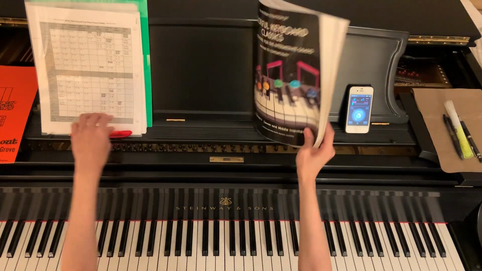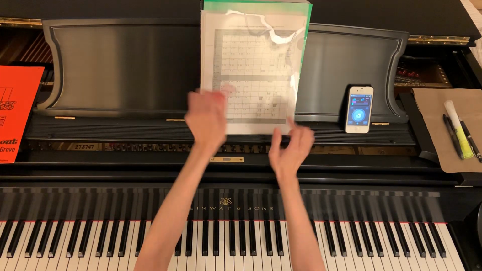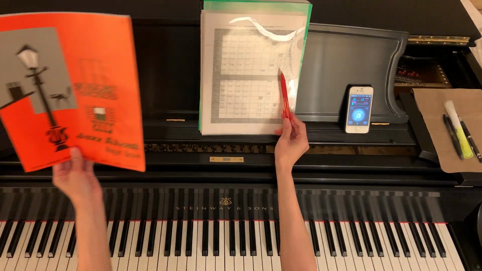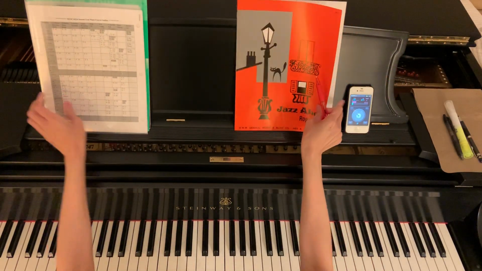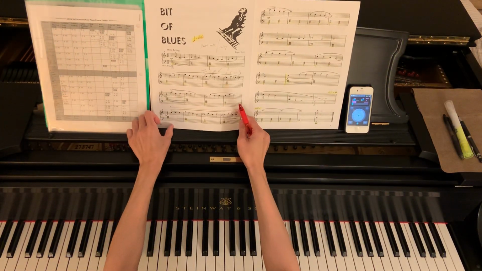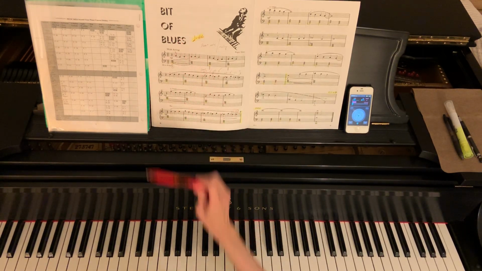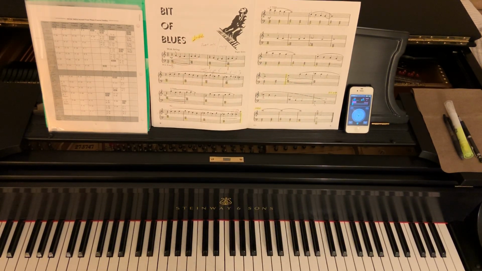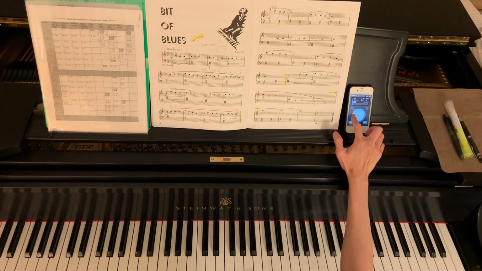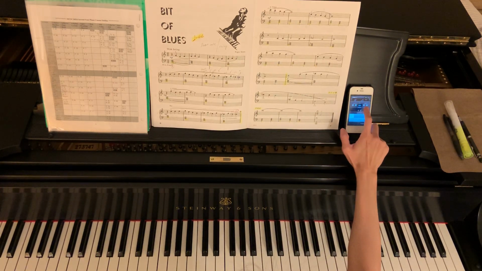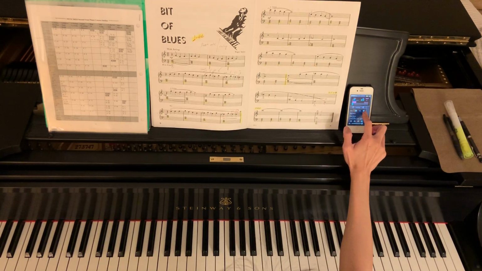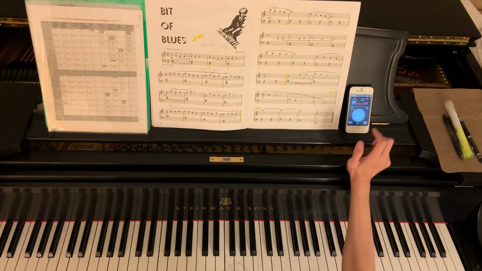Now, the last piece we're going to do is Jazz About. Let's take out our Jazz About, turn to pages 10 and 11. Jazz About, Bit of Blues. We need to change our tempo to quarter note equals 66. Then you could change your time signature to 2-2. Then I'm going to ask Dr. Metronome to come out to count for us.